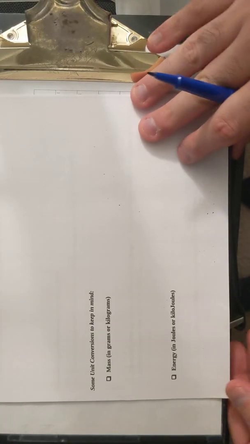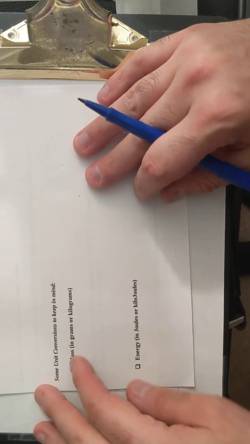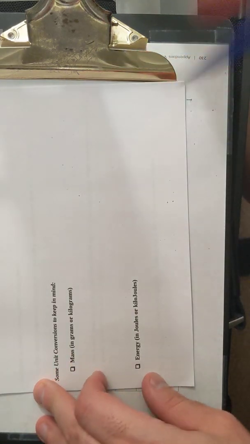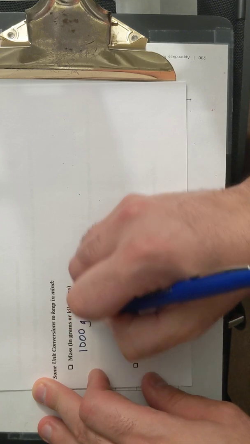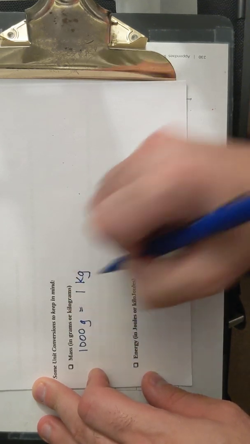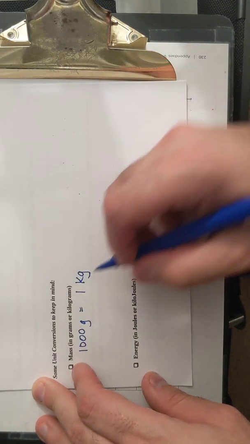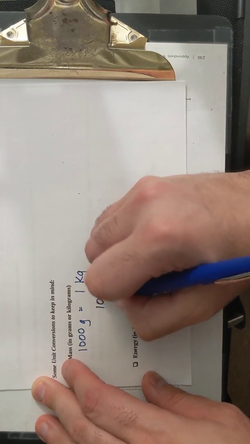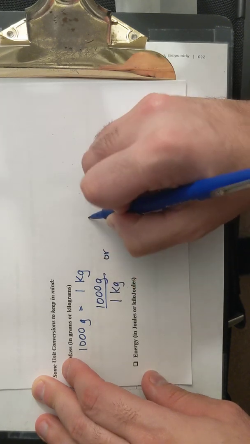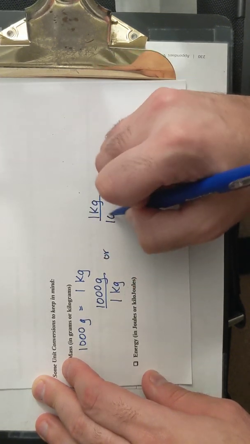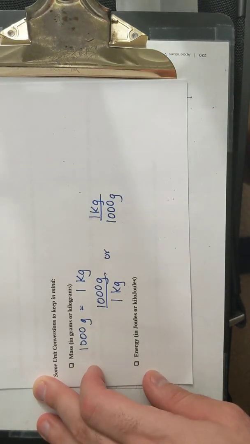Don't forget that mass can be represented in grams, milligrams, or kilograms. There are 1,000 grams in 1 kilogram, so I could represent that as 1,000 grams over 1 kilogram, or 1 kilogram over 1,000 grams.